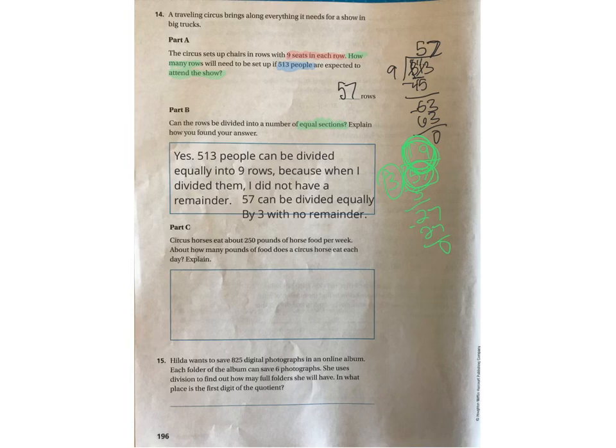Well, how many days, and I'm getting ahead of myself. If I have 250, that is going to be my dividend. And here's my divisor. Per week and day, because it's kind of tricky. And then my quotient, how many pounds of food a horse eats each day. So my dividend, it's not directly stated. It says per week. Well, you have to understand how many days are in a week. There's 7 days in a week.